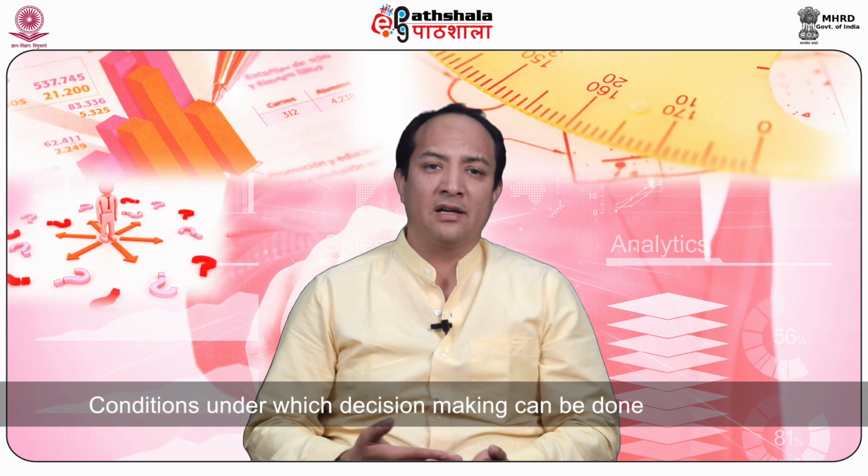Another aspect is the conditions under which the decision making is done. There are three conditions in which decisions can be made: decision making under certainty, decision making under risk, and decision making under uncertainty. Under conditions of certainty, a manager makes the most accurate decisions as he is aware of the outcome of every action beforehand. This is one of the most desirable and ideal situations, but in real life, we don't find these kinds of situations quite often.